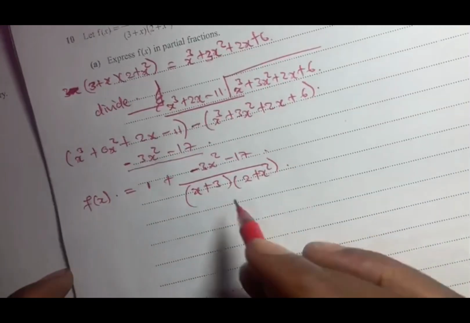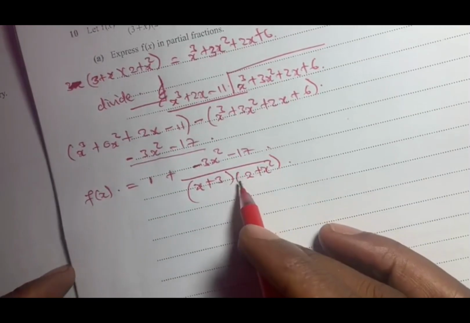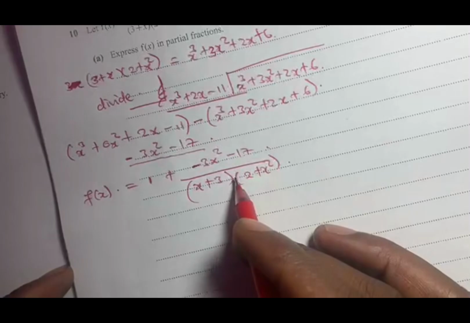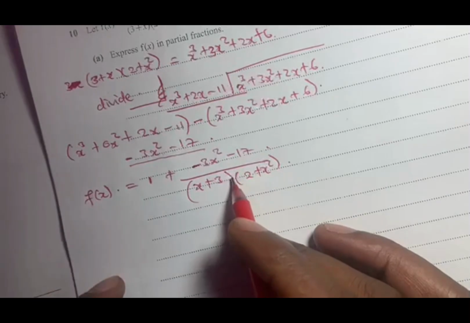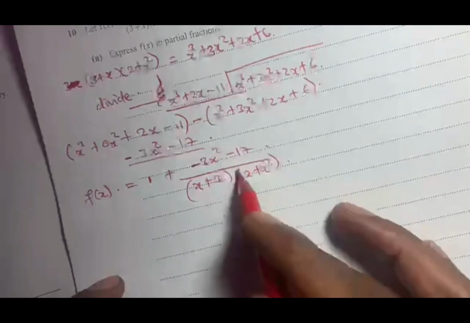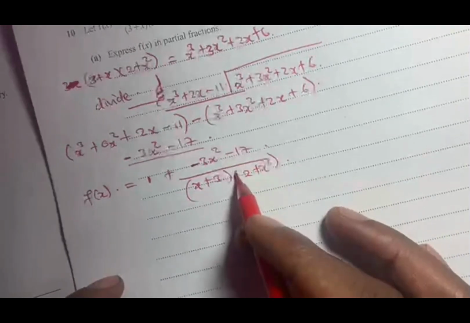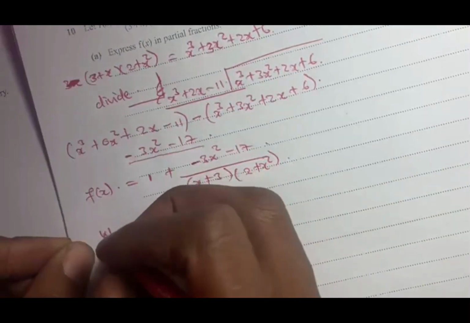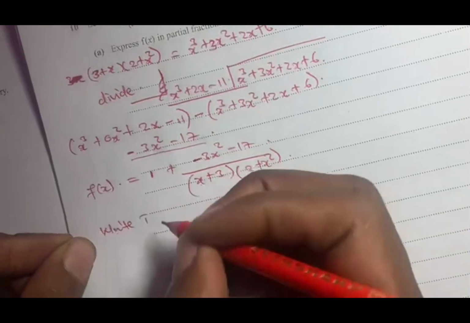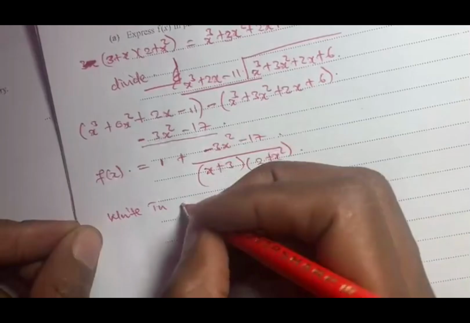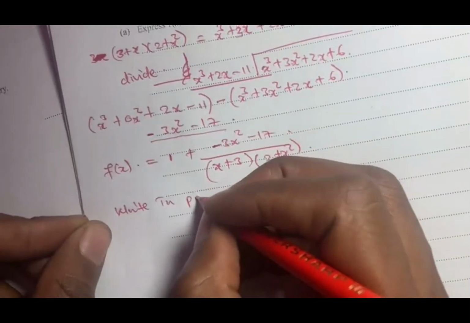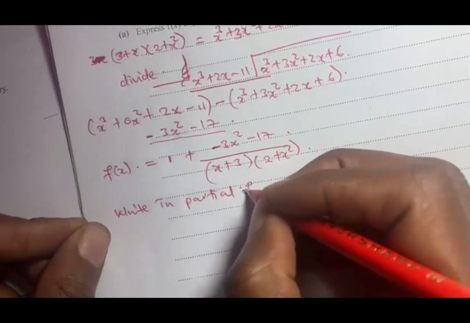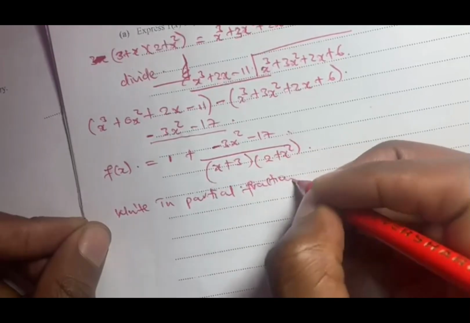So that is now in a form that I'm able to expand, because now this one is a proper fraction. Okay, so I'm going to write it in partial fraction form.